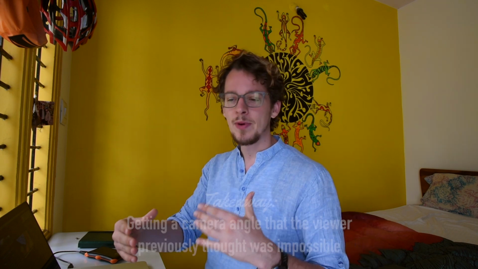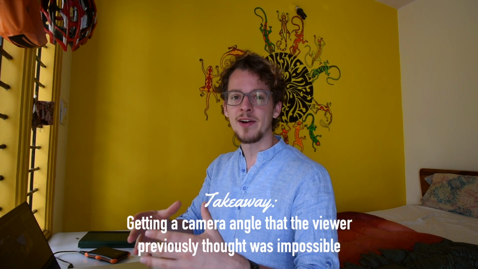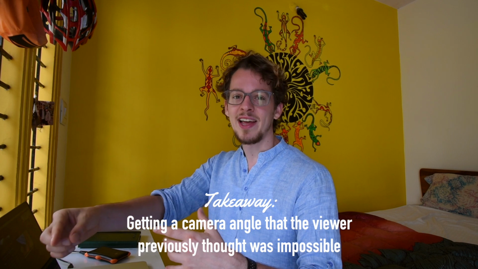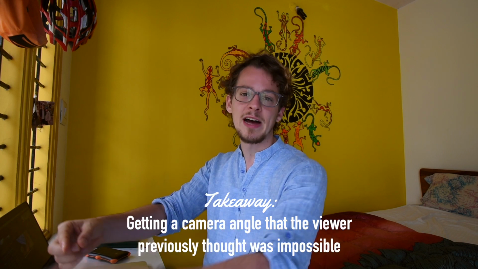almost fall backwards. That is because I put the stool so close to the tripod that I didn't have room for my legs. But once again, what a lot of it is about is getting a camera angle that the viewer previously thought was impossible.